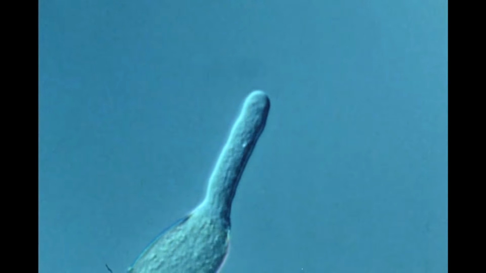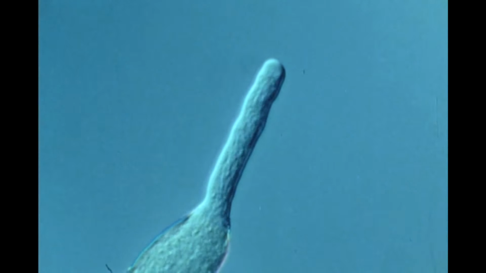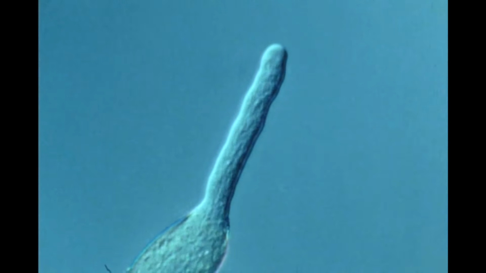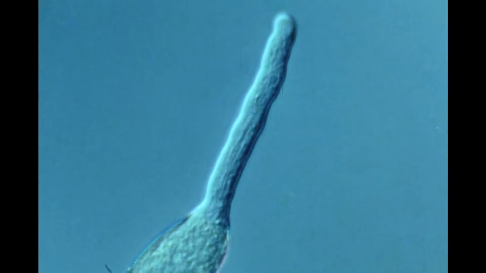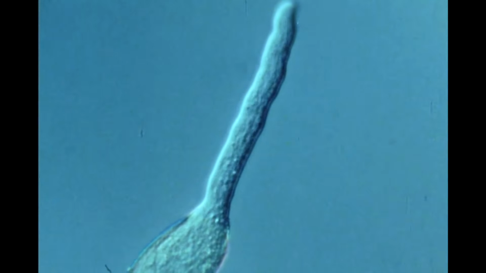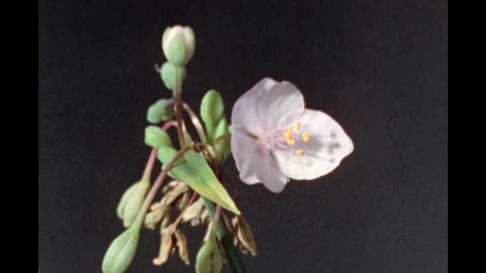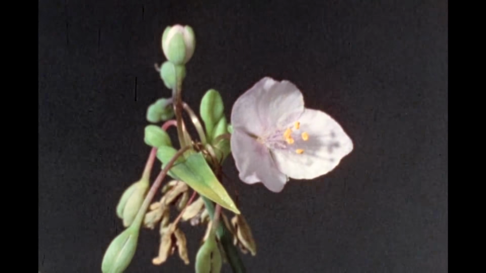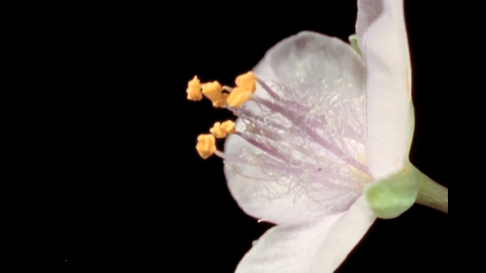Here, seen under a microscope by time-lapse photography, is a pollen grain germinating, with the resultant formation and growth of a pollen tube. The pollen tube provides a passage for the sperm cells down the style and into the ovary of the pistil, where fertilization occurs. This pollen grain is from a flower of the plant Tradescantia.